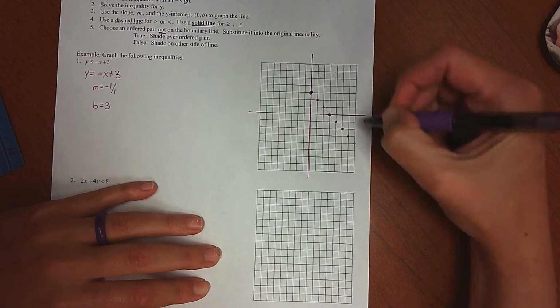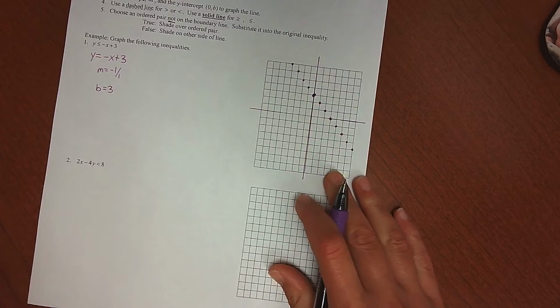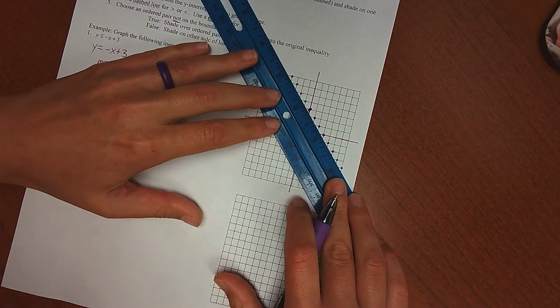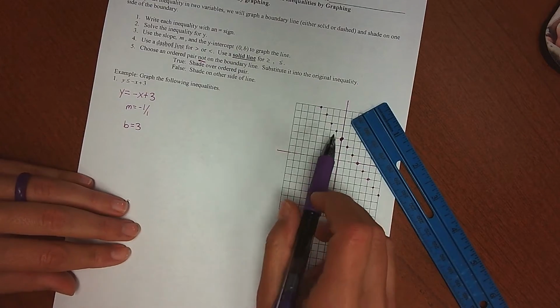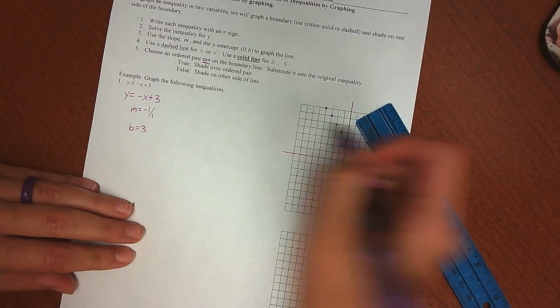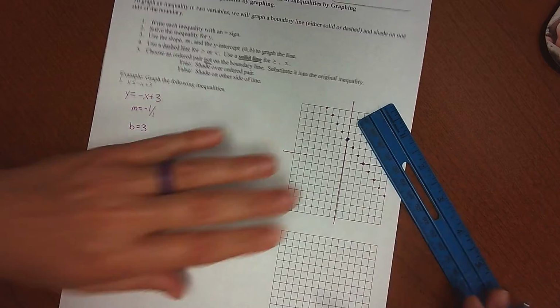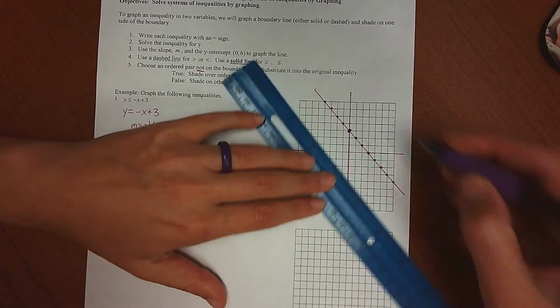You can plot as many points as you have for your graph, and then if you have a straight edge, you can connect them. Now, before you just connect those without thinking, are these points included? This was "or equal to," which means that the points on this boundary line are solutions, so I'm going to have a solid line. I would connect these with a solid line.